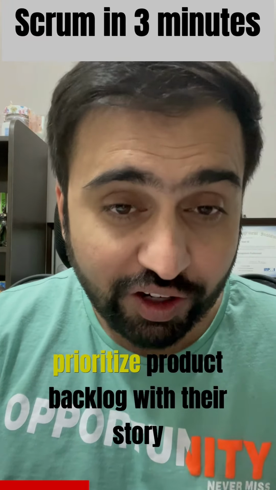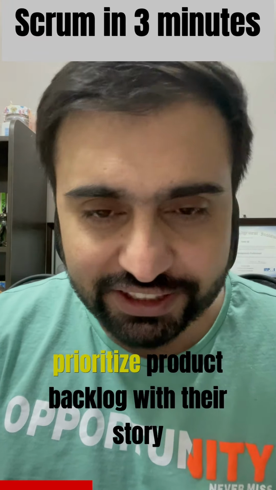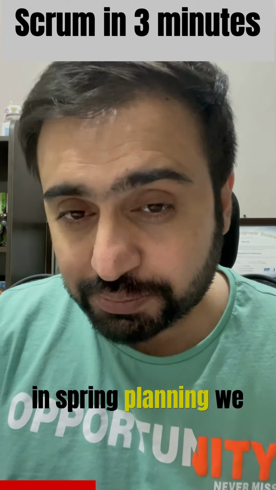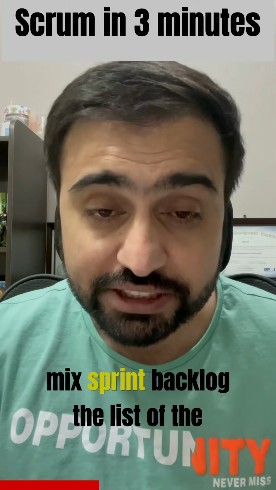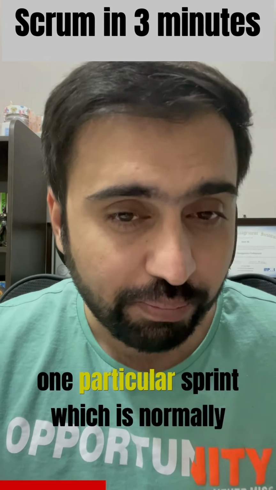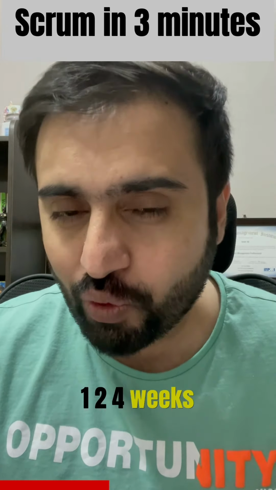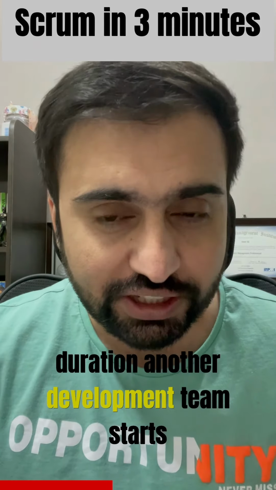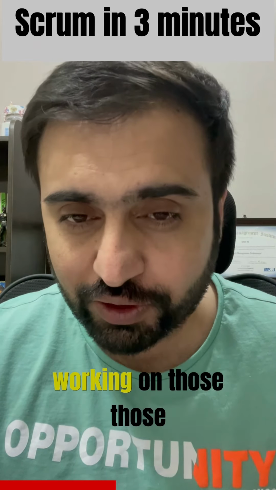Now we have a prioritized product backlog with story points. We make a sprint plan. In sprint planning, we make the sprint backlog, the list of the requirements that we are going to work on in one particular sprint, which is normally 1 to 4 weeks in duration. Now the development team starts working on those user stories.